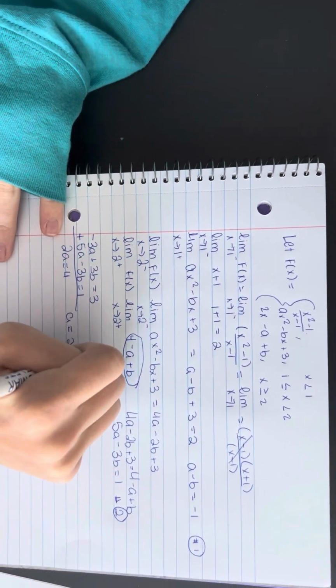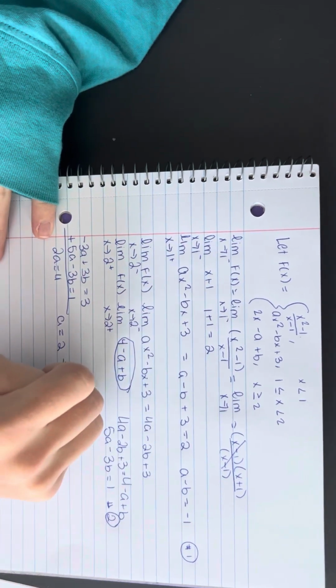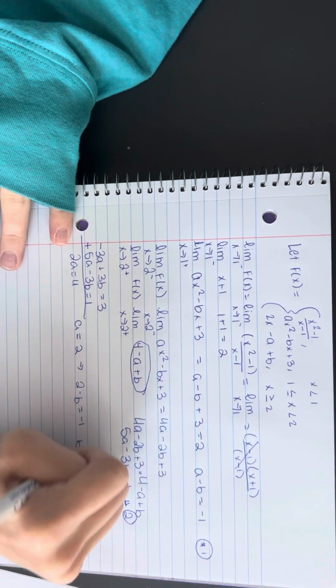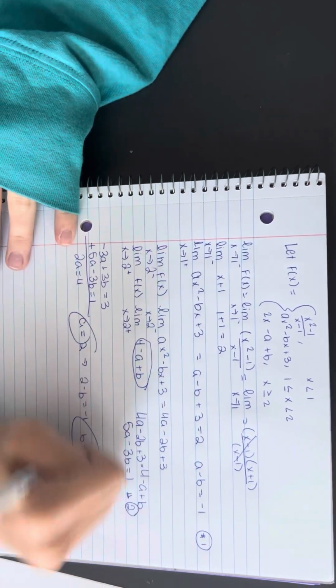And then we plug a back into equation 1. So that's 2 minus b equals -1. So b equals 3. Boom.